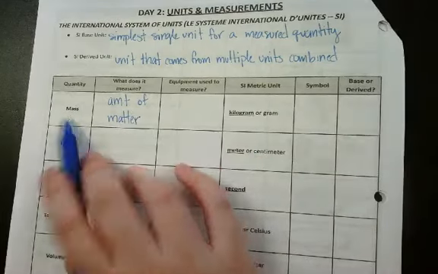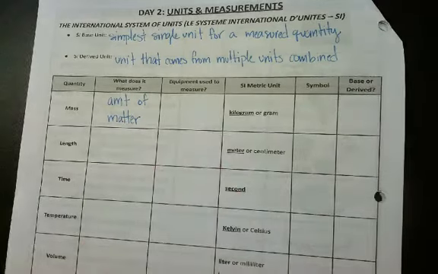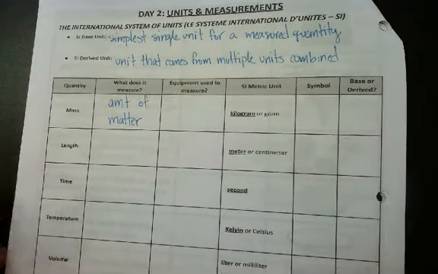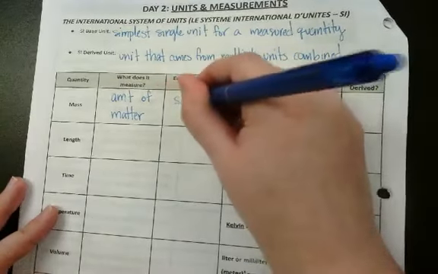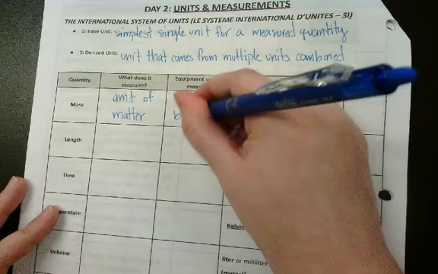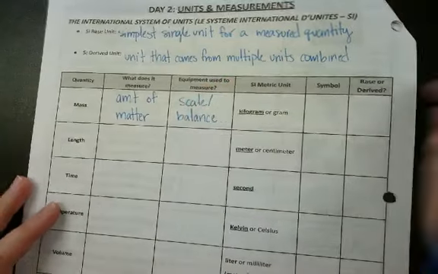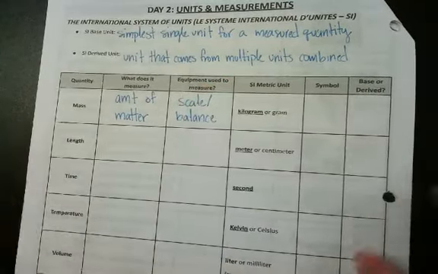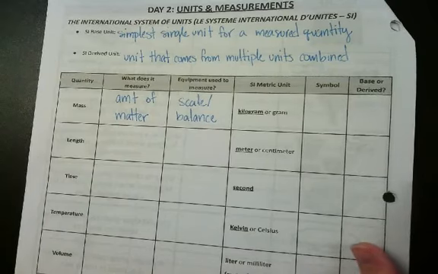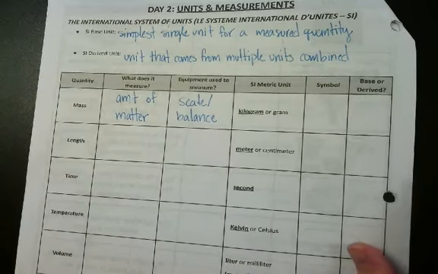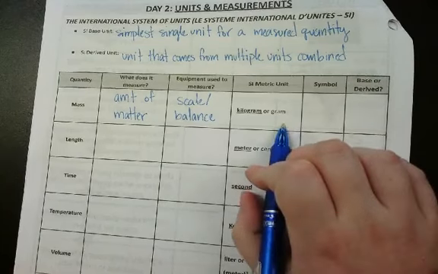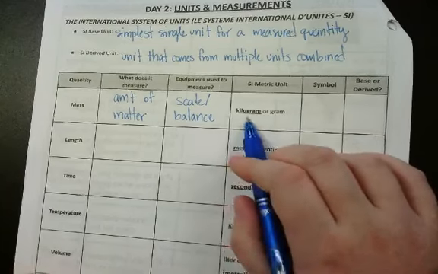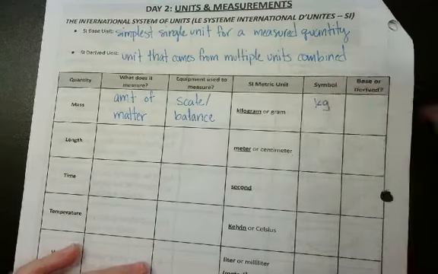So yeah, mass measures the amount of matter. What do we use to measure the mass of an object? Yeah, so it's going to be a scale or a balance. They're the same thing, just different words. Okay? The unit that we use in science, the metric system, SI, okay? We use kilograms and grams. What is the symbol for kilogram? kg. What about gram? g.